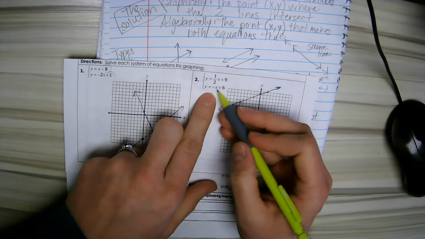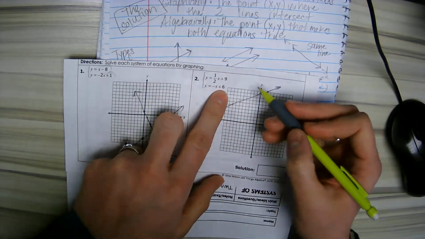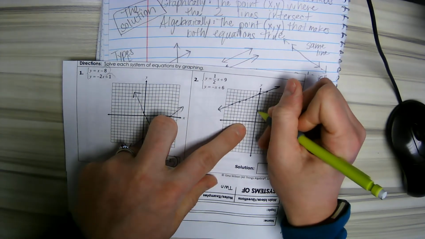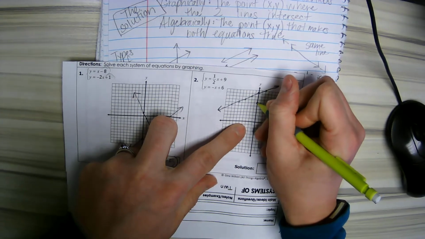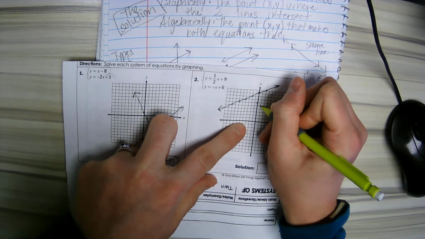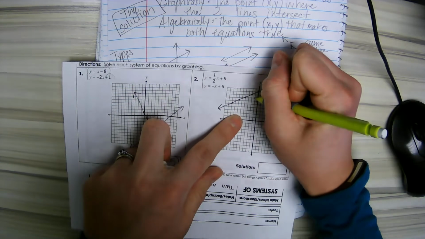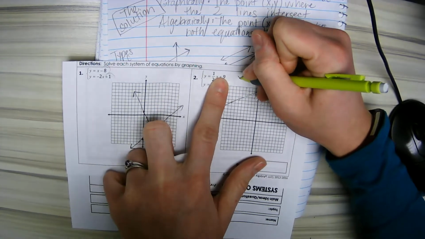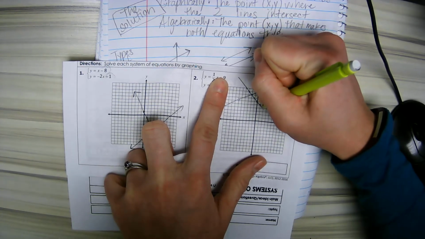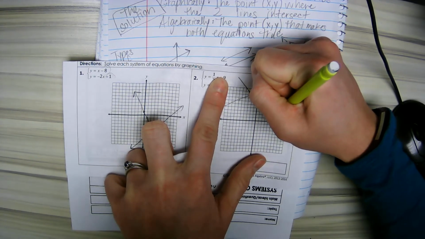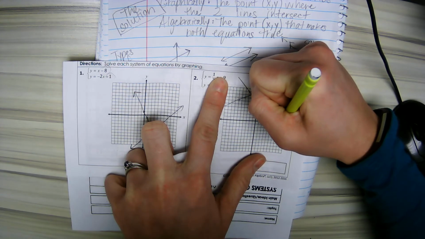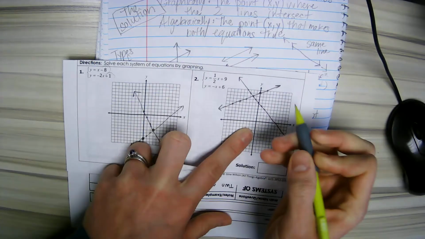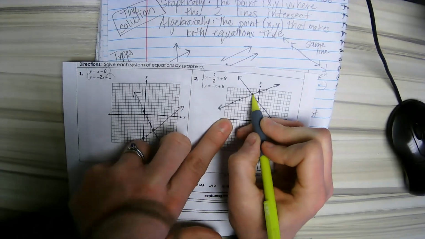So negative 1 is our slope. So we're starting at 6. 1, 2, 3, 4, 5, 6. Down 1 over 1. Down 1 over 1. So our line is going diagonally through all of these corners as best we can. And you can see the point that they meet.